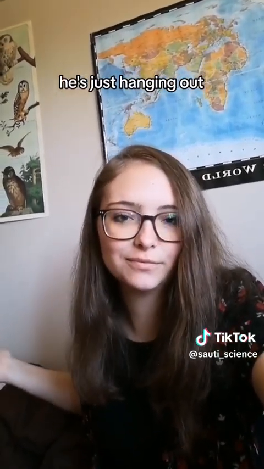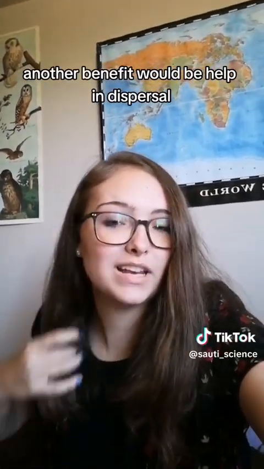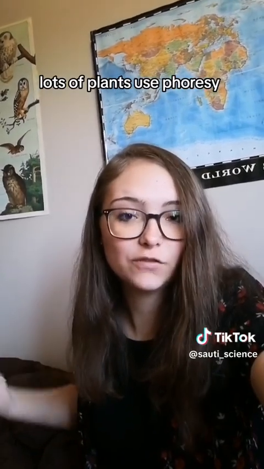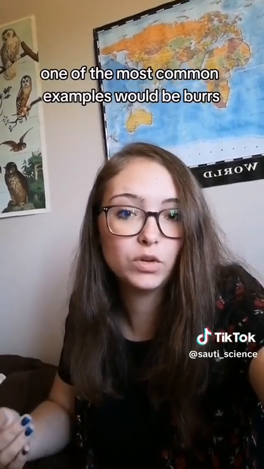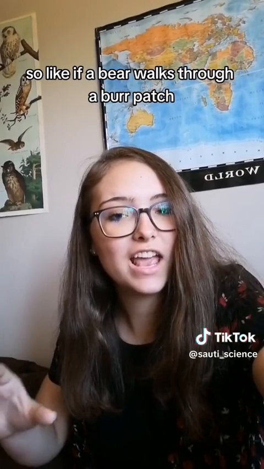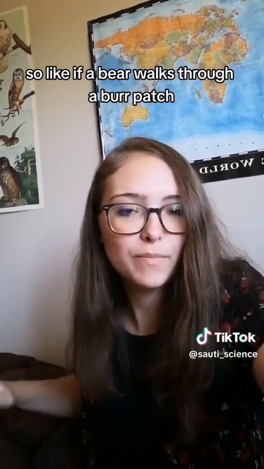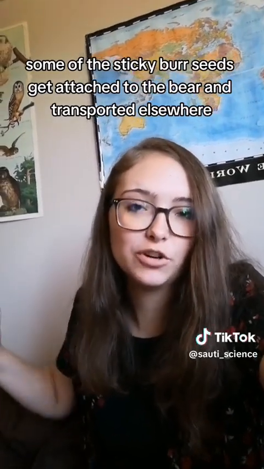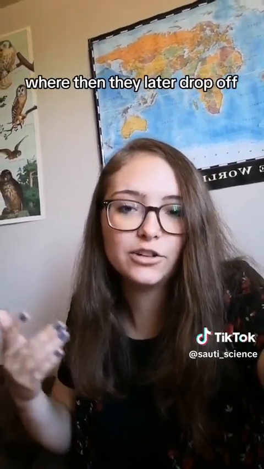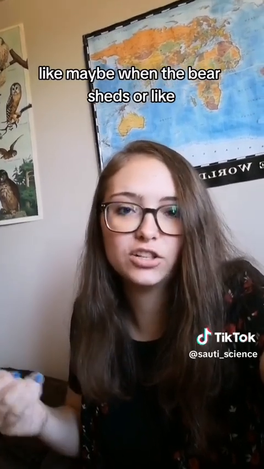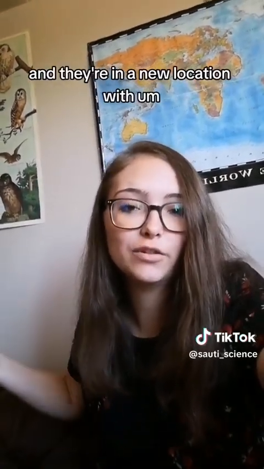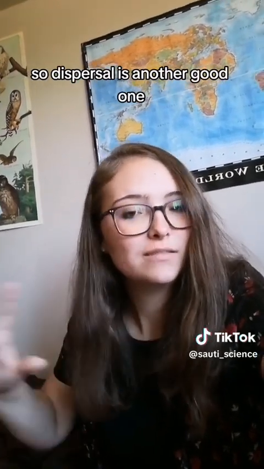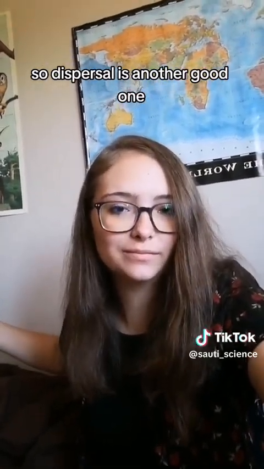He's just hanging out. Another benefit would be help in dispersal. For example, lots of plants use phoresy. One of the most common examples would be burrs. If a bear walks through a burr patch, some of the sticky burr seeds get attached to the bear and transported elsewhere, where then they later drop off, maybe when the bear sheds or scratches it out, and they're in a new location with less competition from other burr plants. So dispersal is another good one.